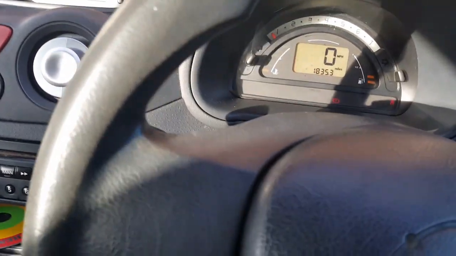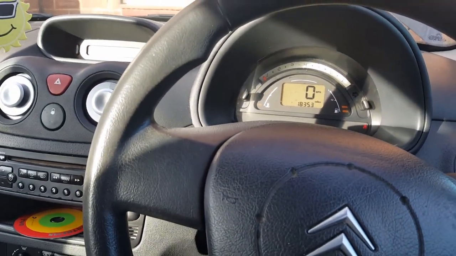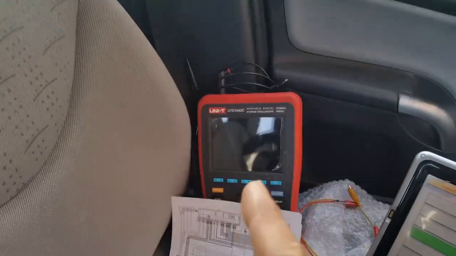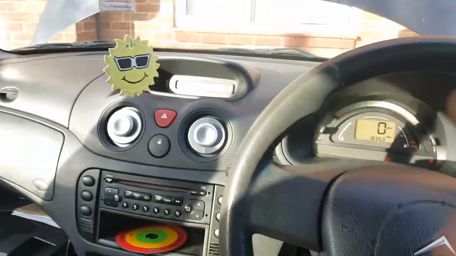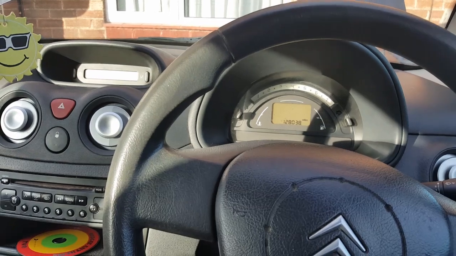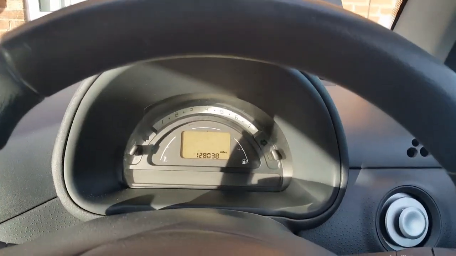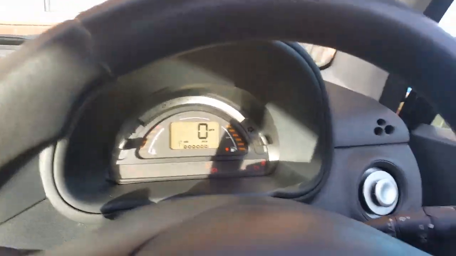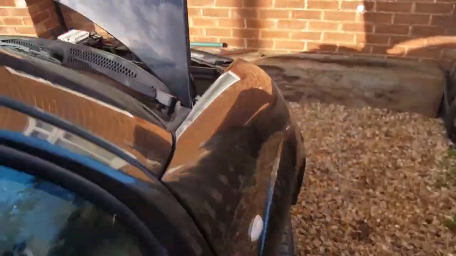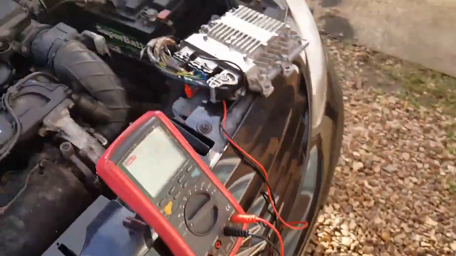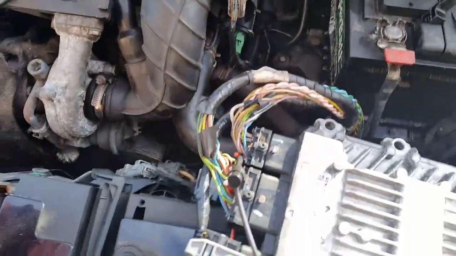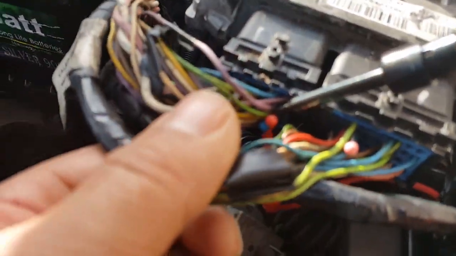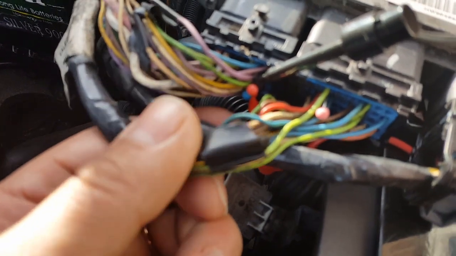What I'm going to show you now, very quickly, is how I connected first the oscilloscope, but now just the multimeter. Okay, so these are the pins. I don't want to short anything there, but that's where everything is connected.